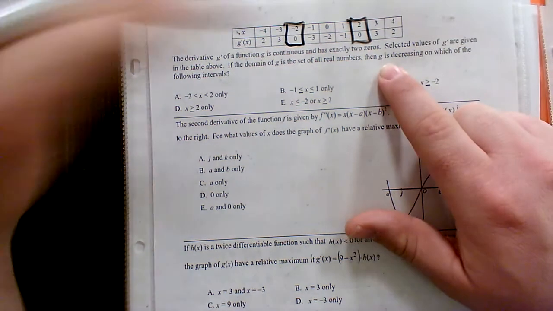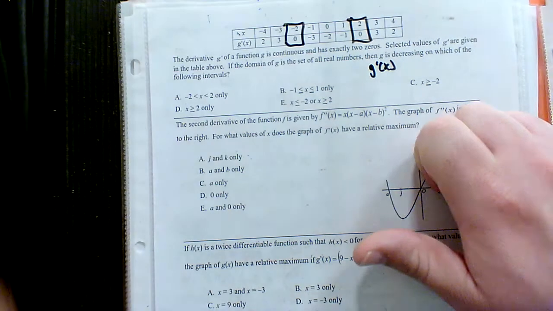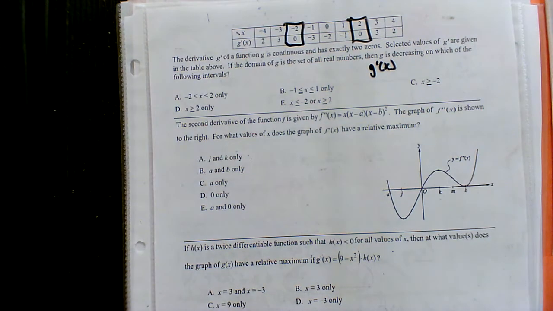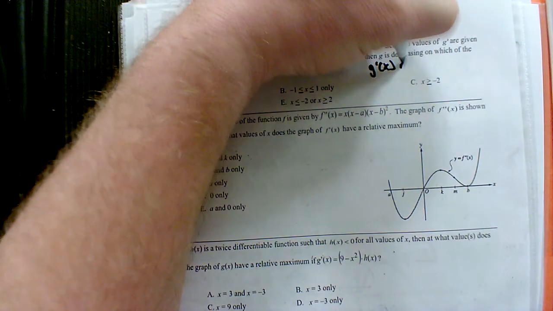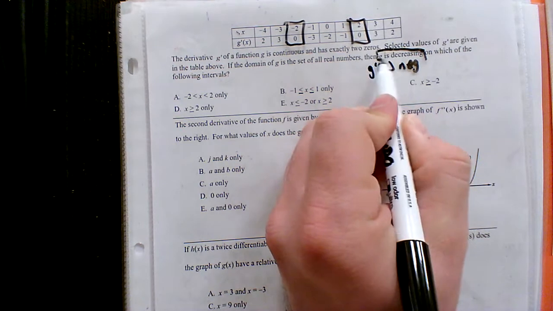And think about that. If the original is decreasing, what must the derivative be doing? Or what must the derivative be? Negative. So we know g prime of x has to be negative if g is decreasing.